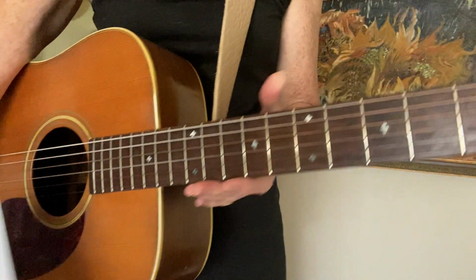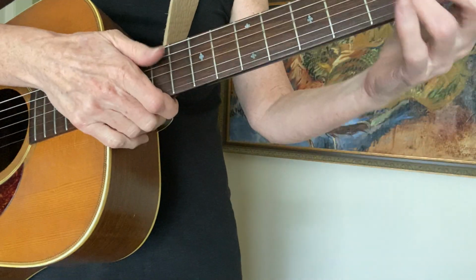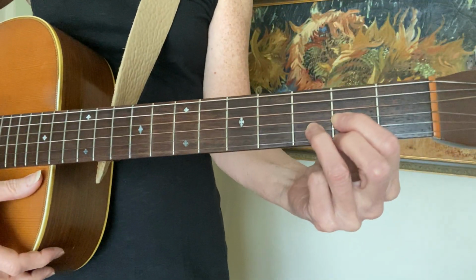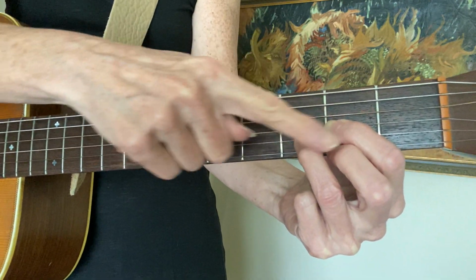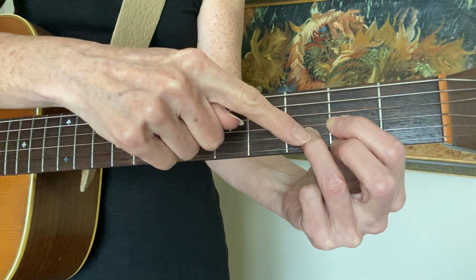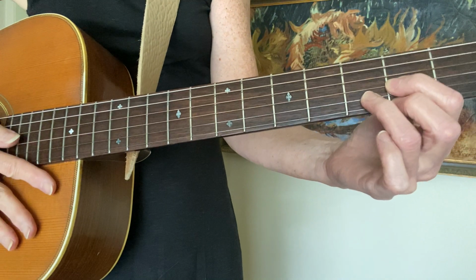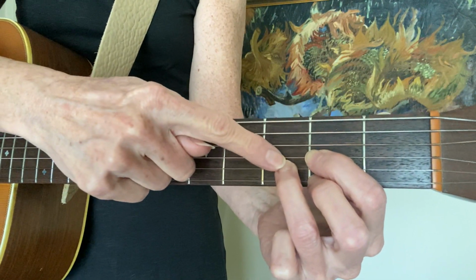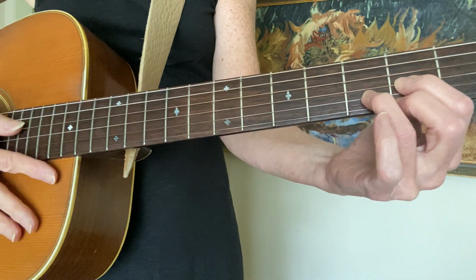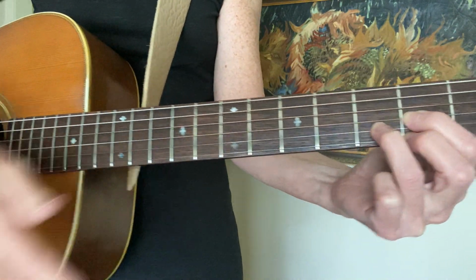So when you're familiar with that shape and that information, you can take the knowledge of this shape, and you know this is the shape of a major chord. I'm just playing 3 strings. And you know that's the name of the chord. This is a D note, so here's a D chord.